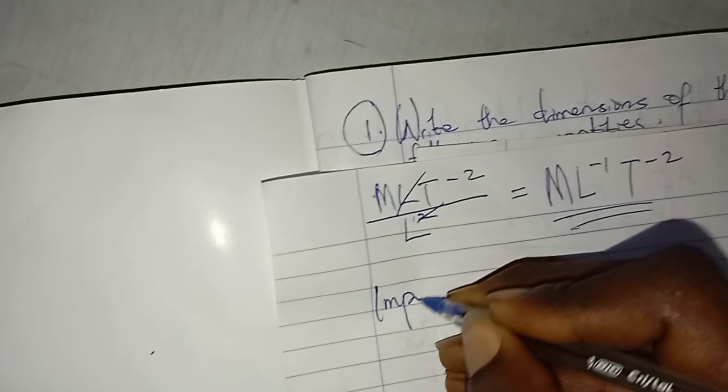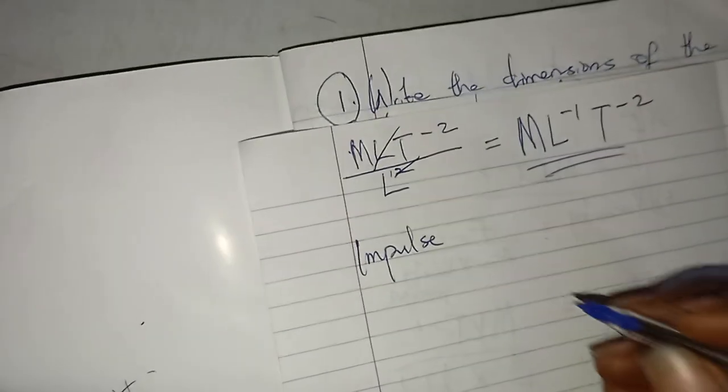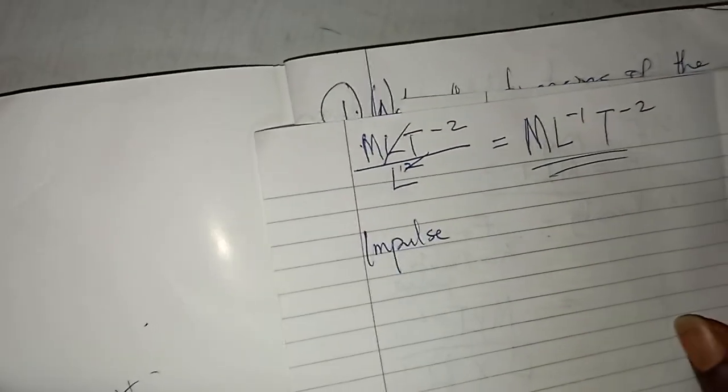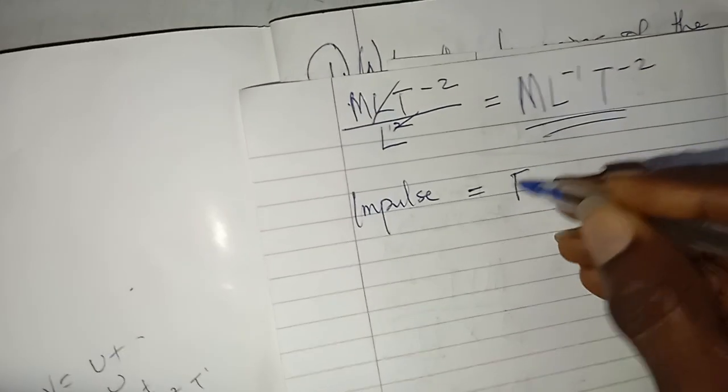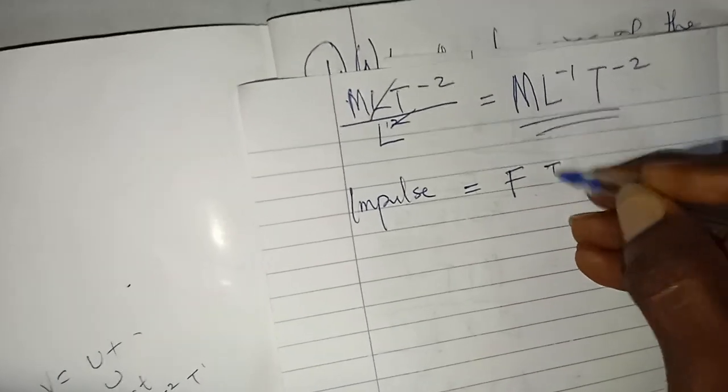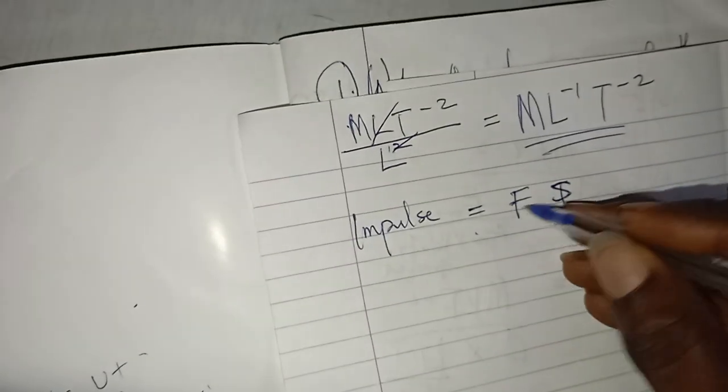Impulse is gotten when you use the second law, the change in momentum, and you will get that this is equal to the product of force and time. See how it's done.